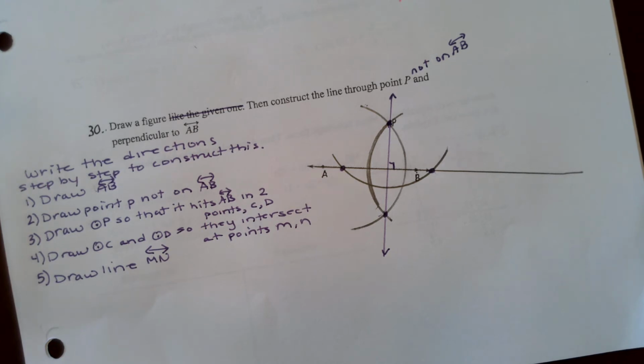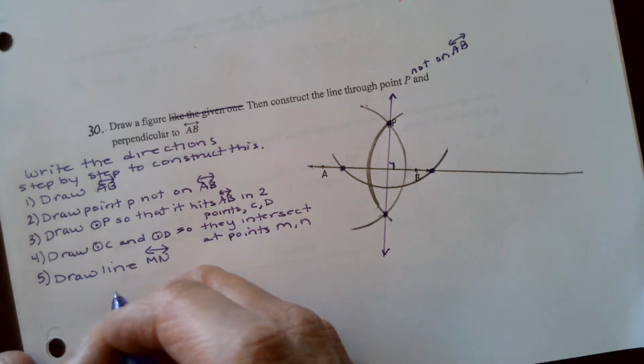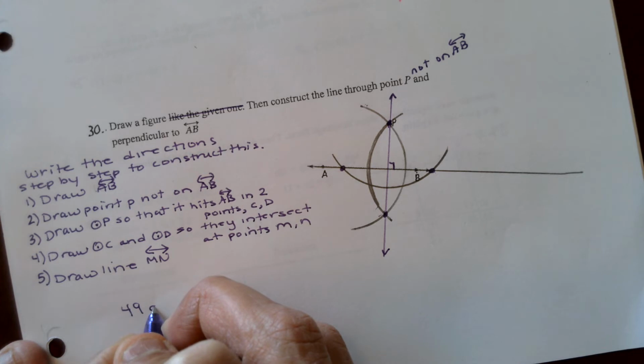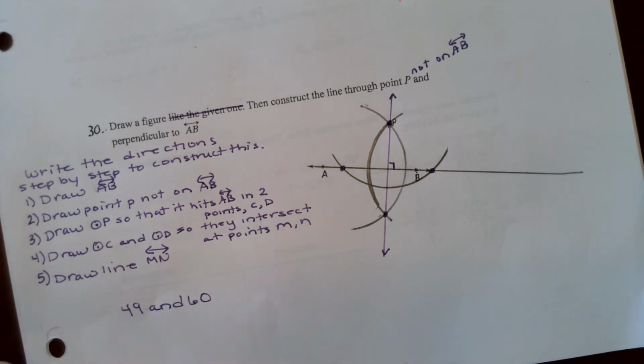All right, so hopefully you got that copied down. Okay, that was one I wanted you to do. There was another one I wanted you to do. Okay, if I give you 2 angles, 49 and 60, and it's a triangle, can you tell me the 3rd angle? Do that quick.